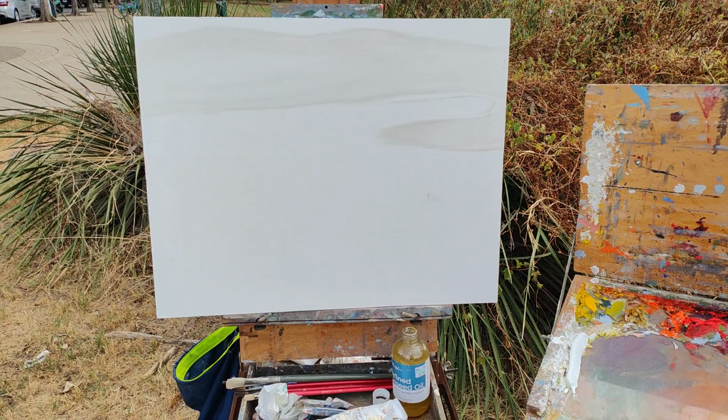I think we need to go a little bit lighter on that one. This building's not going to be exact.